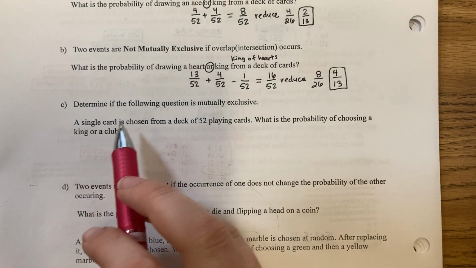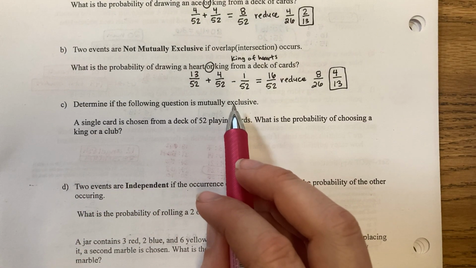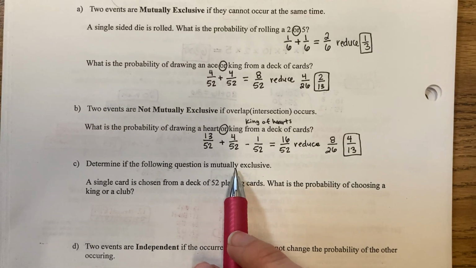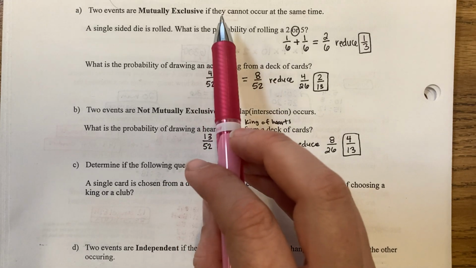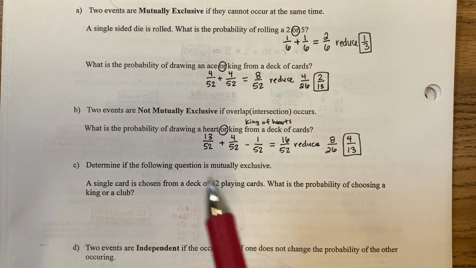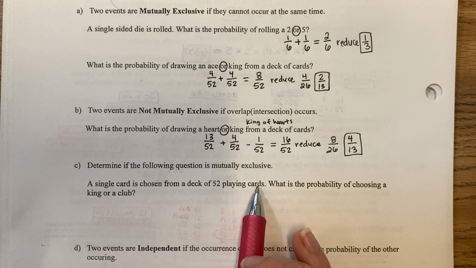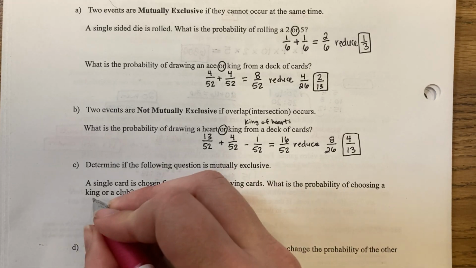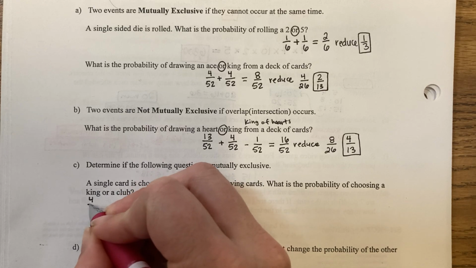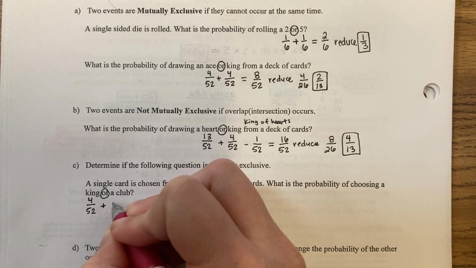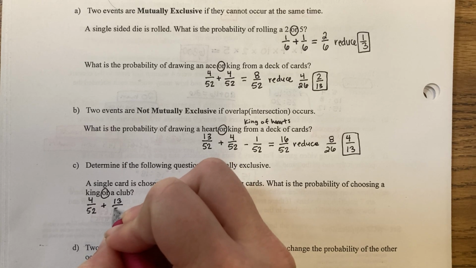Question C, determine if the following question is mutually exclusive. So I'm going to go through. Mutually exclusive means that they cannot occur at the same time. A single card is chosen from a deck of 52. What is the probability of a king, 4 kings, or a club? There are 13 clubs.